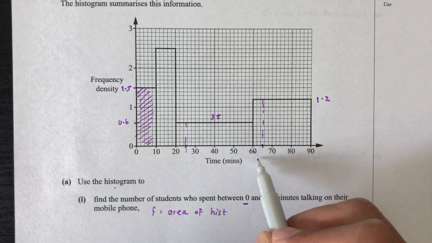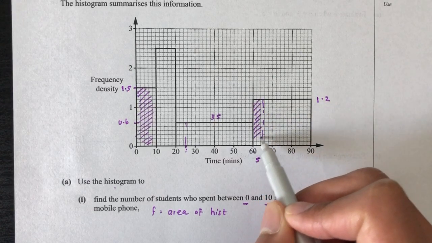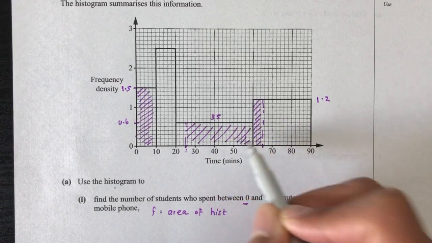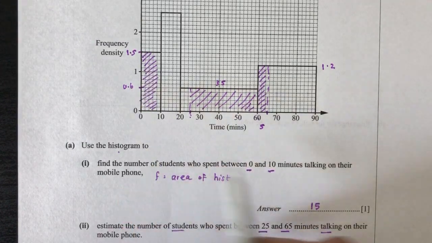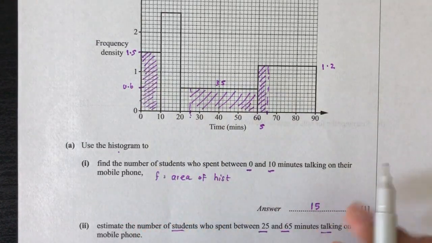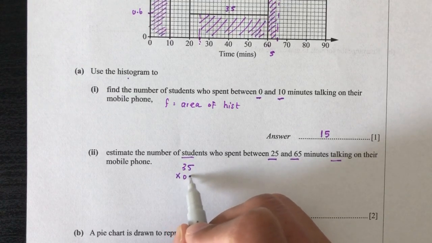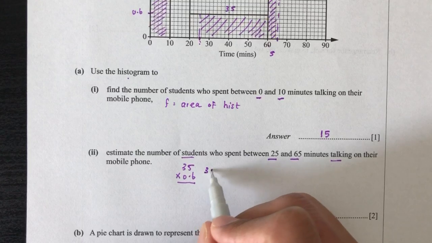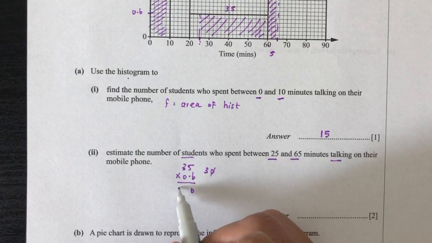Base is 5. So we have to add those two areas together to find the estimation of the frequency. One by one, this one is 35 times 0.6. So let's do that here. 35 times 0.6, that will be 5 times 6 is 30, 3 times 6 is 18 plus 3 is 21.